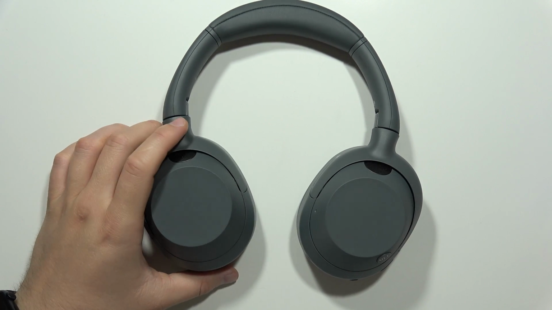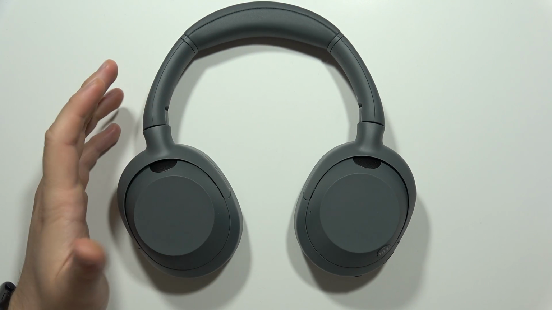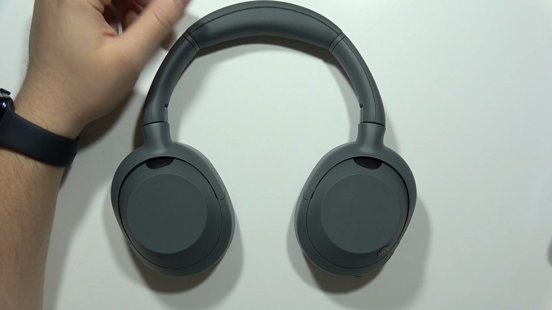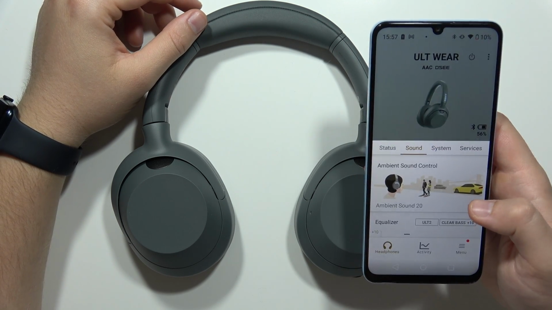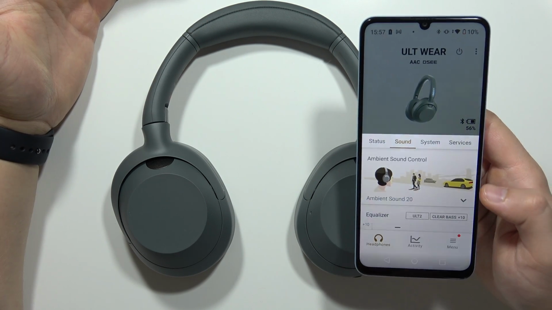Hey, let me show you the best features and functions of the Sony ULT Wear headphones. First of all, we are going to start from the Sony Headphones application, where we can find the first functions.